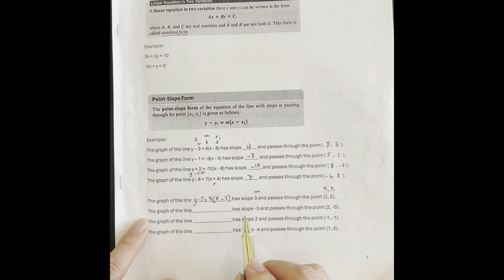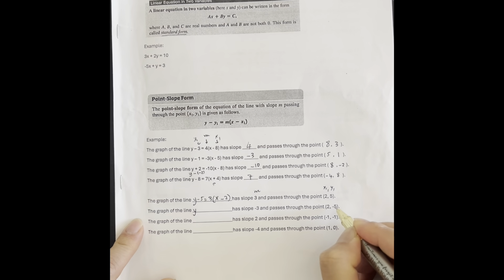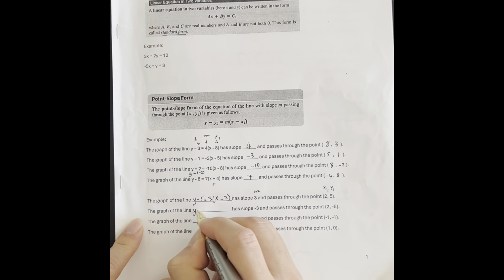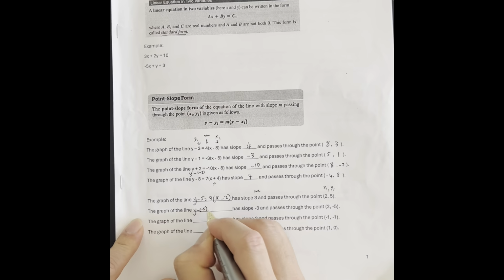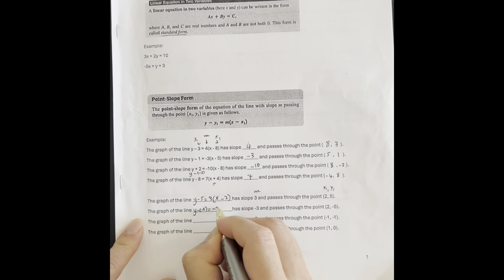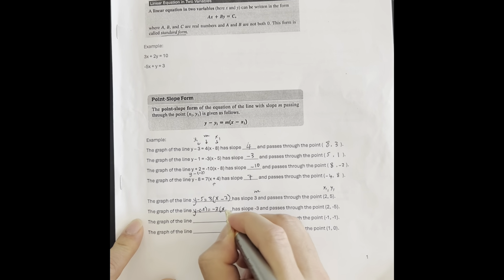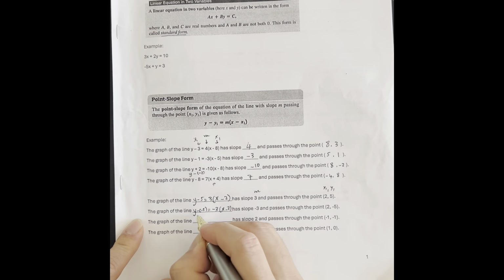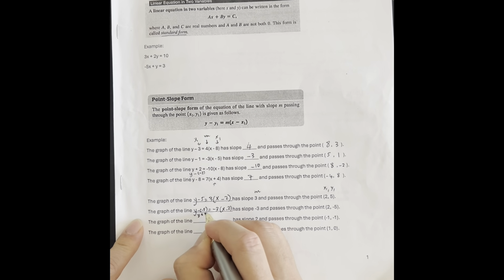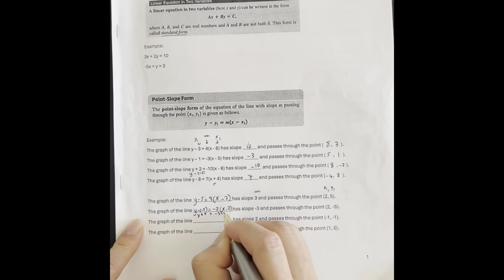Now this line has a slope of minus 3 and passes through the point 2, negative 5. So y1 is negative 5, so that's y minus negative 5 equals minus 3 times x minus 2. This is the same thing as y plus 5 equals minus 3 times x minus 2.